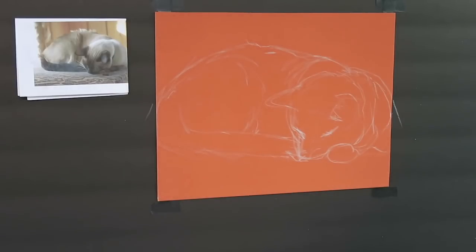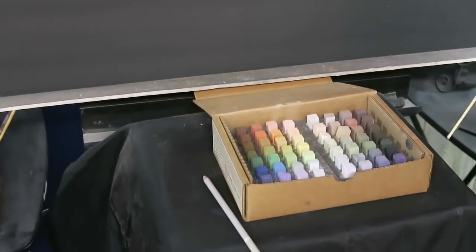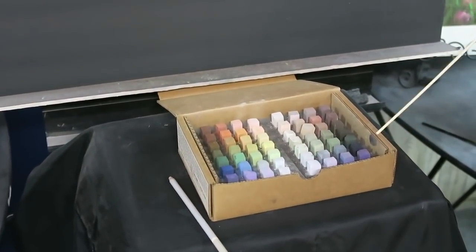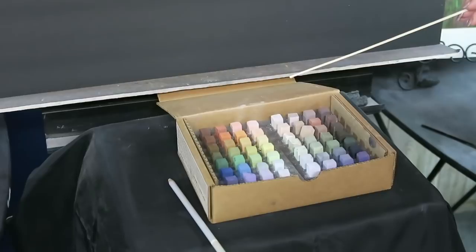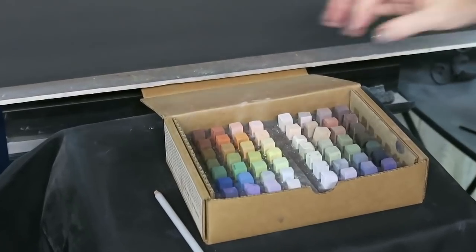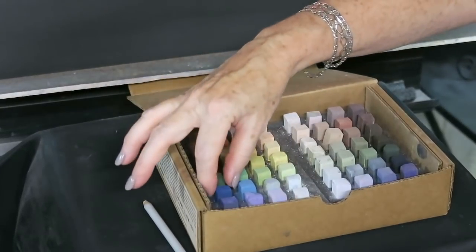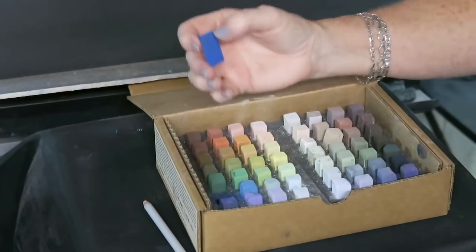All right, the pastels that I'm using, I'm going to give this a try. I've not really used these very much. This is the Nomad set Blue Earth Pastels. Now Blue Earth Pastels, I'll pick one up so that you can see the shape and size.